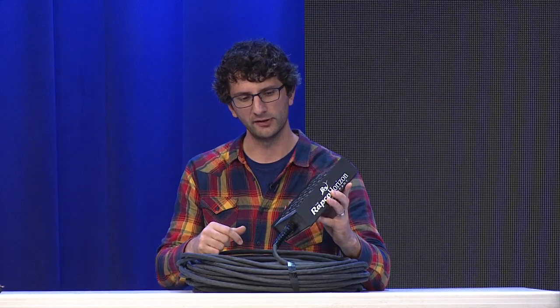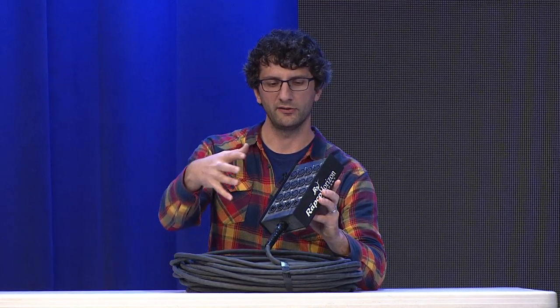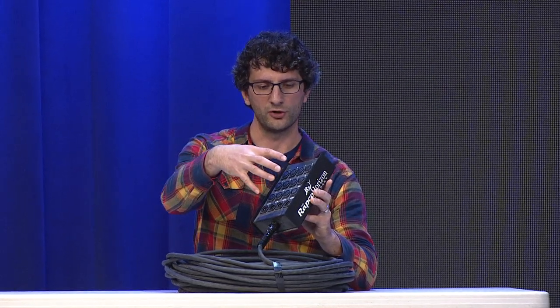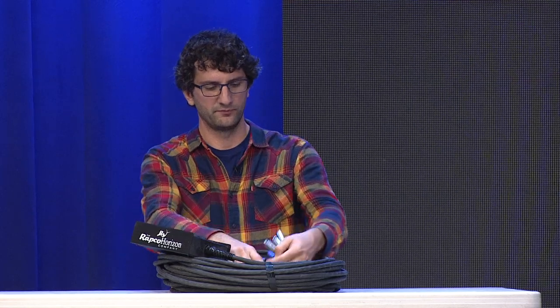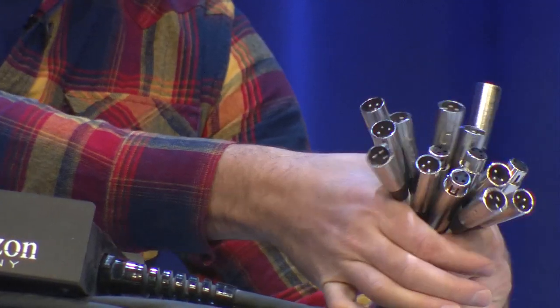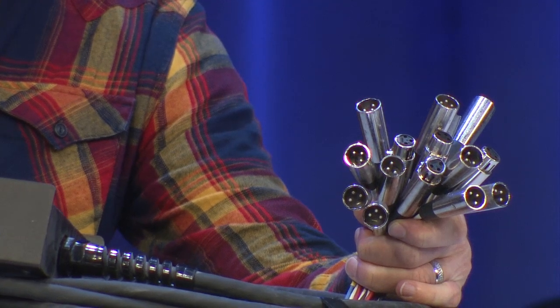In this case, there are 16, and they can go both directions. Sometimes you can resolder these and change them if you would like. On one end, you can usually leave it on the stage and plug in, and on the other end, you'll have all the individual XLR connections to plug into your soundboard.